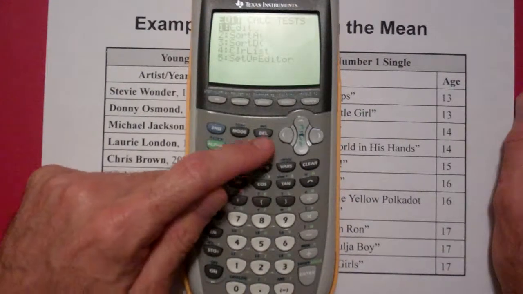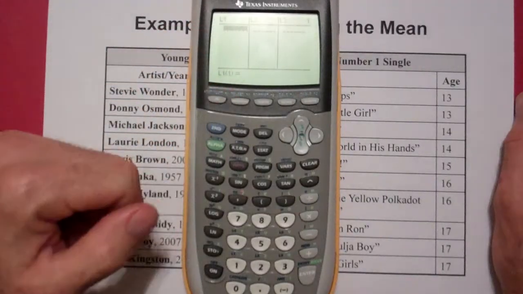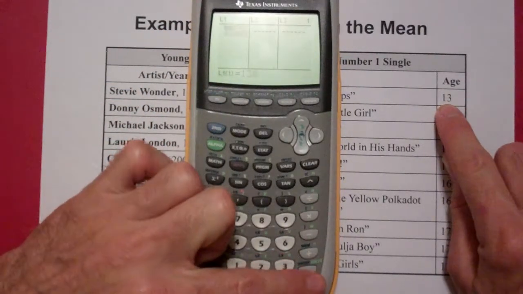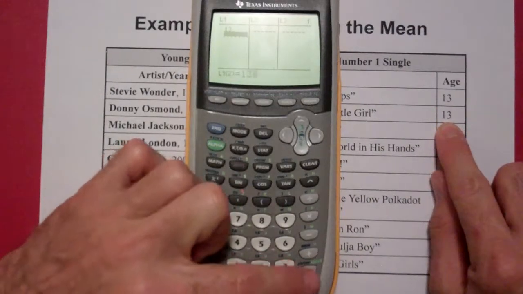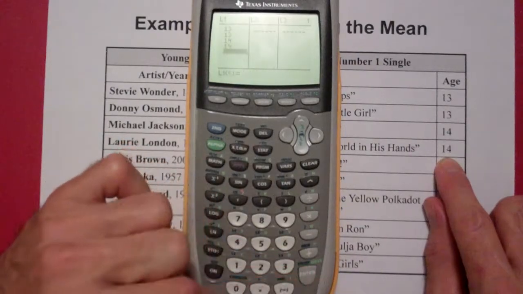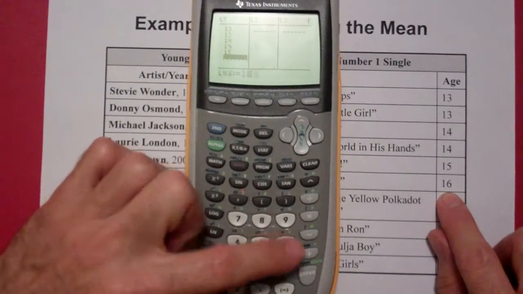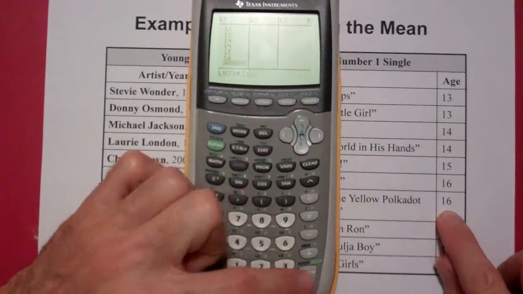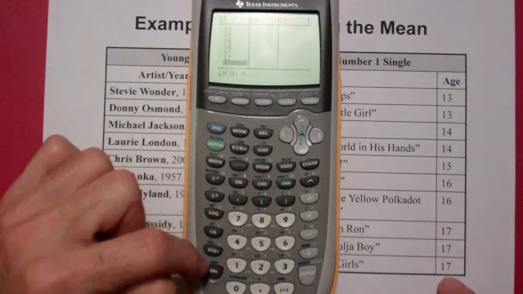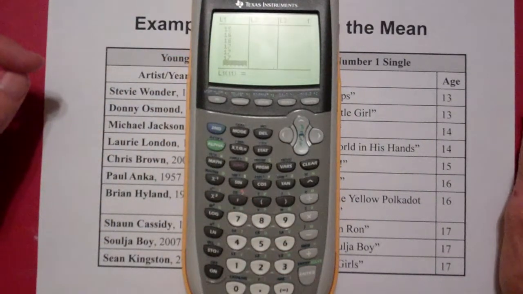So I'm going to hit stat. I'm going to hit enter to go into edit. And I'm just going to edit this list right here. So I'm going to put in this value, 13, enter. Put in this value, 13, enter. 14, enter. 14, enter. 15, enter. 16, enter. 16, enter. 17, enter. 17, enter. 17, enter. So as you can see, we've put in 11 different values.